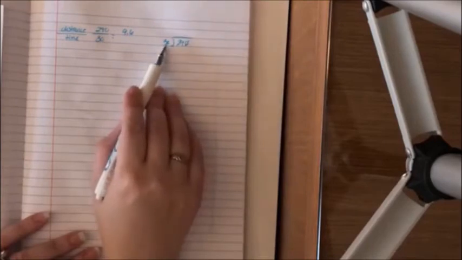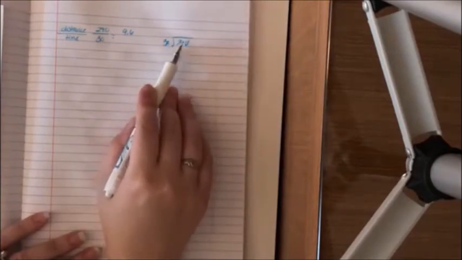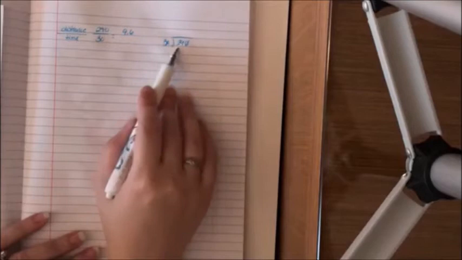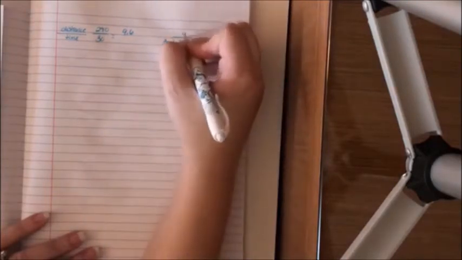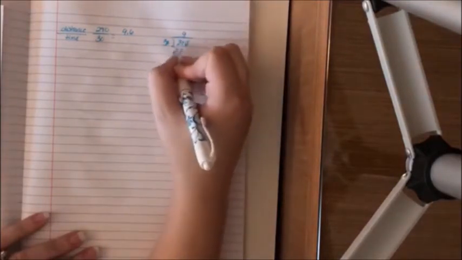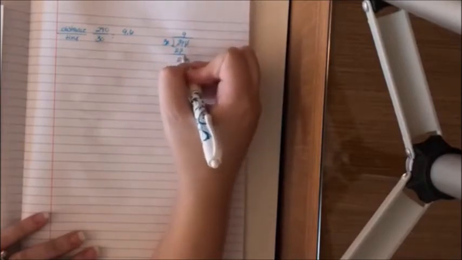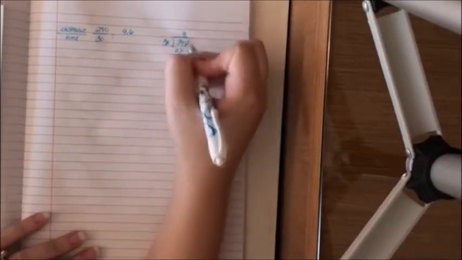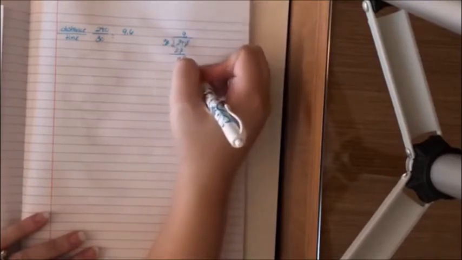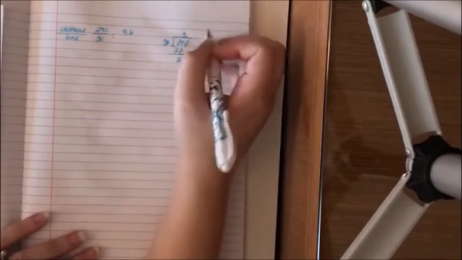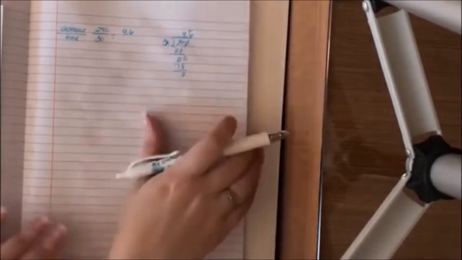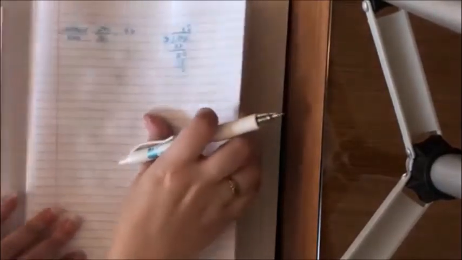So now I have 3 and 29, so 29 divided by 3. 3 goes into 29 9 times, that's 27. When I subtract, I get 2. So I'm going to add a 0.0 and bring it down. 3 goes into 20 6 times, which gives me 18. And then it's just going to repeat over and over again. So I get 9.6 repeating. Okay.